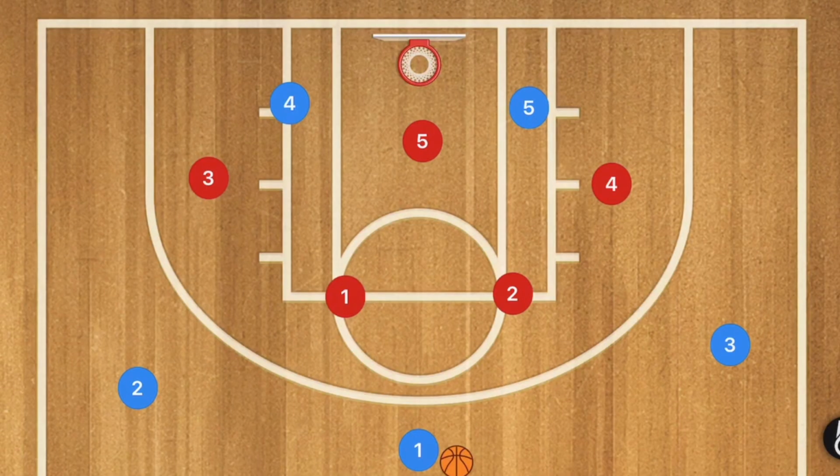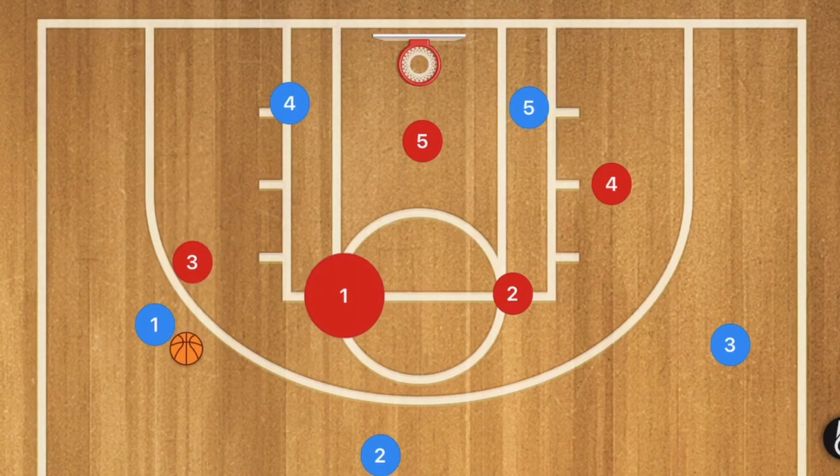Now this next play is a play from Butler. Player 1 is going to pass to player 2. And then player 2 is going to dribble up to the point. Player 1 is going to then fill player 2's spot. And player 2 is going to then pass the ball back to player 1. This is going to bring the defense out.